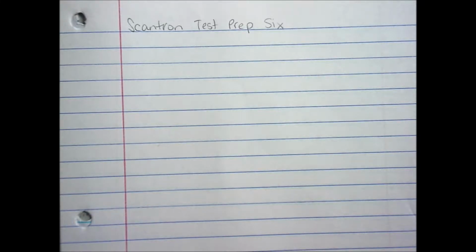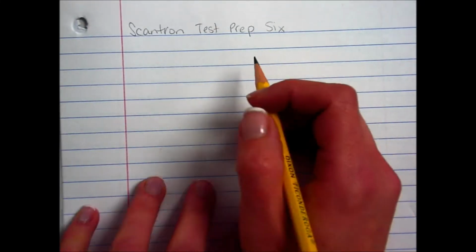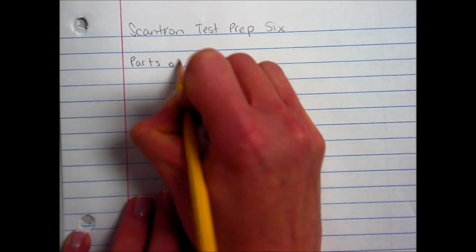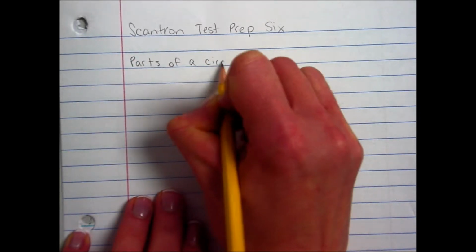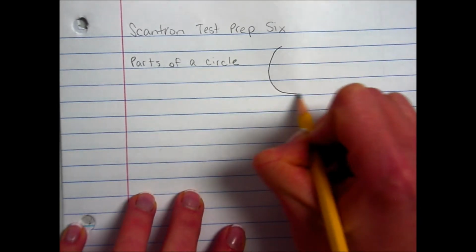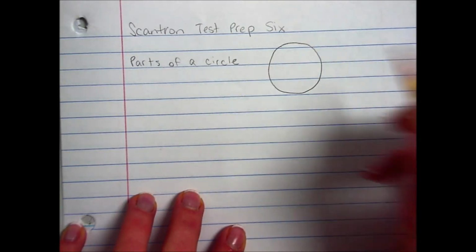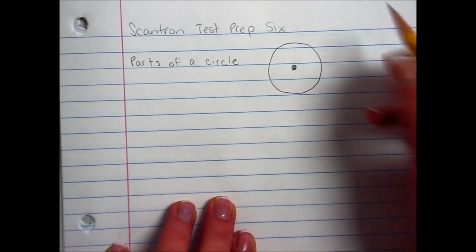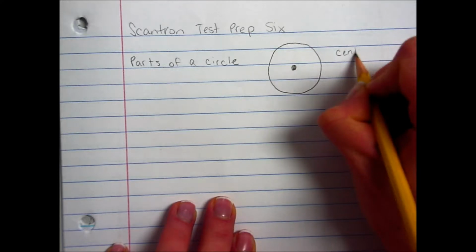Okay, this is Scantron Test Prep 6, and we'll start this with parts of a circle. This is also 7th grade material, but they're simple definitions. Here we have the center of the circle.